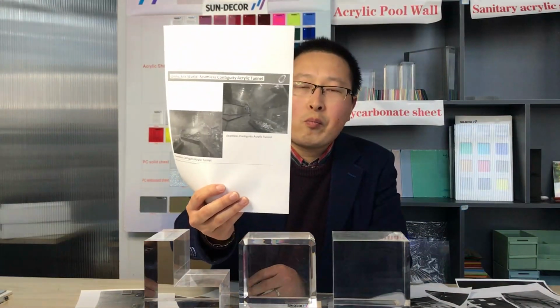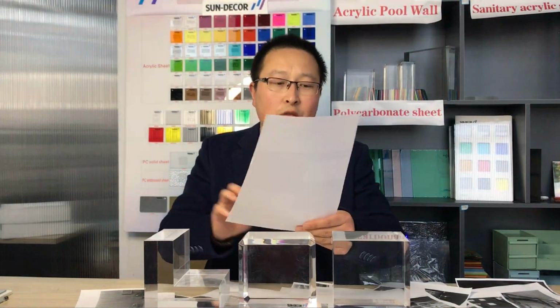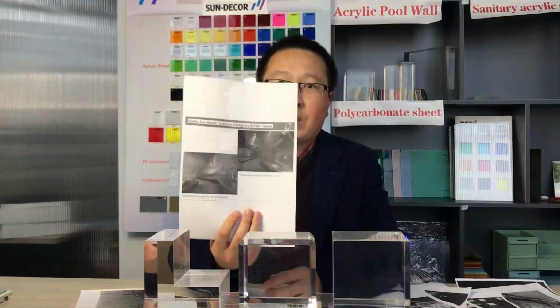This one is the acrylic tunnel project that we made for Qinghu SeaWorld. It's a project in China, and for the bonding of this acrylic aquarium, normally there are two options. One option is we can use the chemical bonding technology to do the bonding on site, but the bonding cost will be very high. But there is also another option for installation.